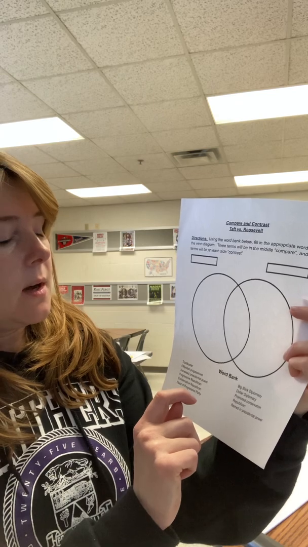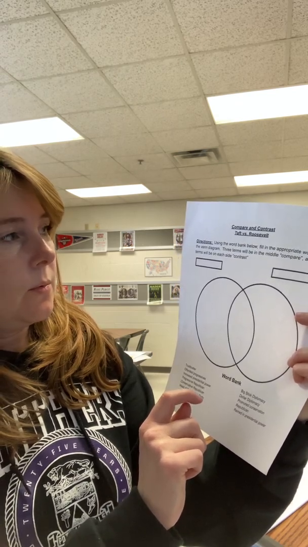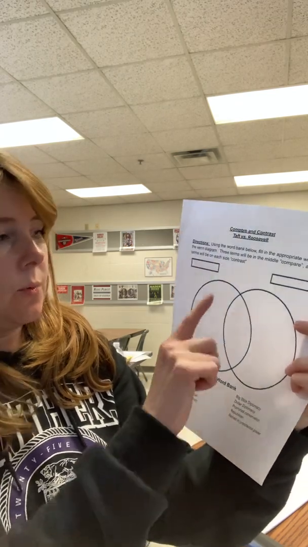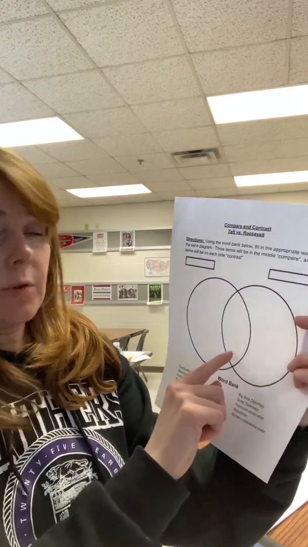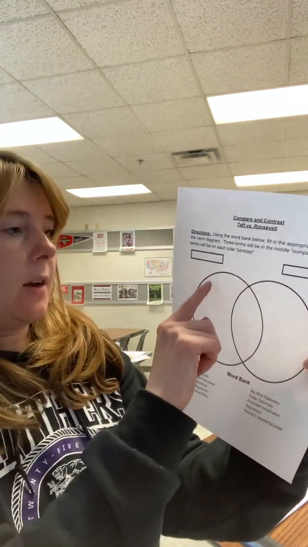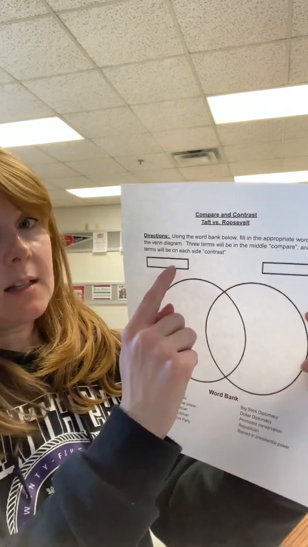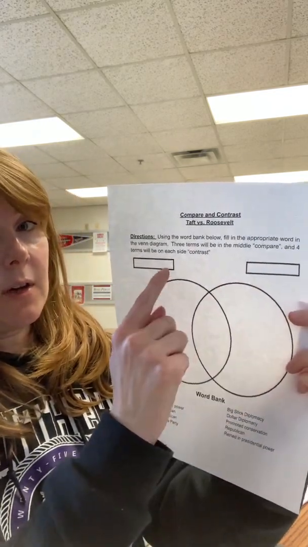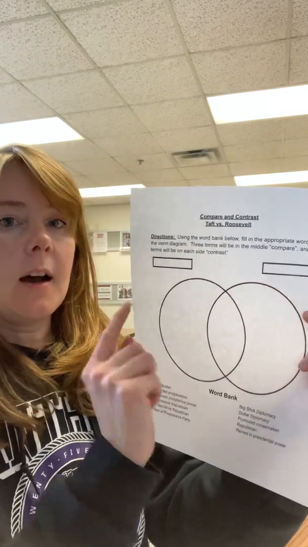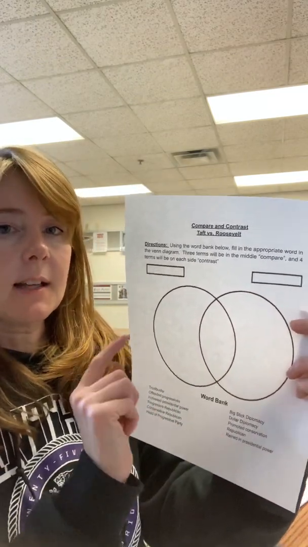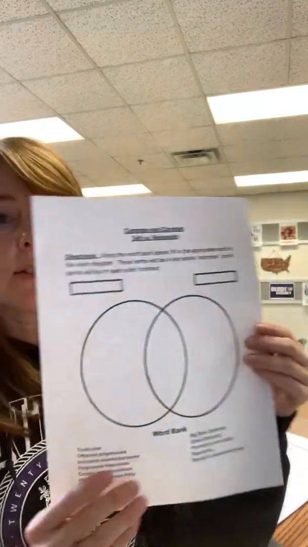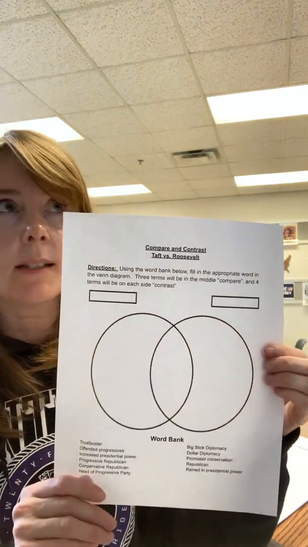What I had them do was put 3 in the middle, and then there are 4 differences on each side for each president. They need to label the president, Roosevelt or Taft, so they know the difference inside. So this was really great. They really enjoyed this. Sorry for the bell.